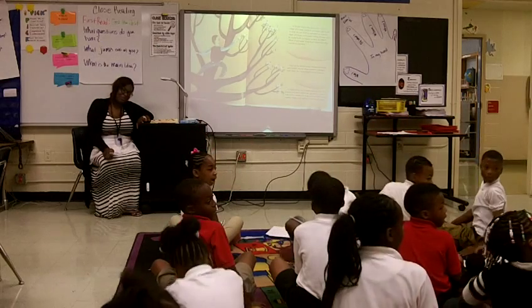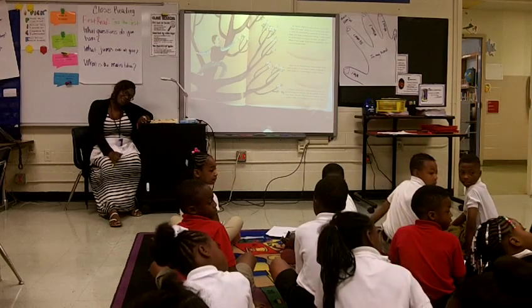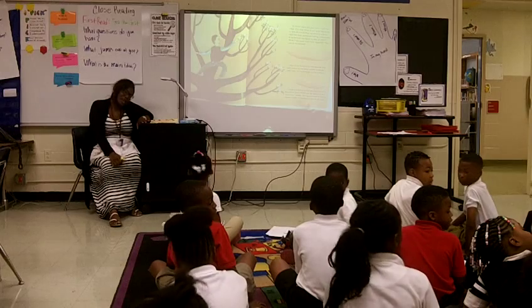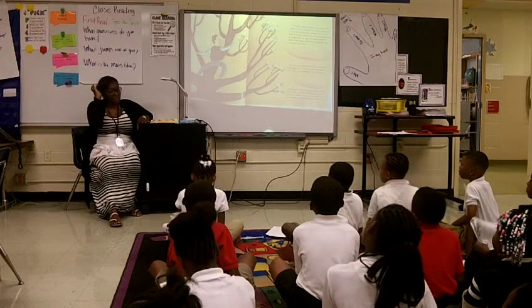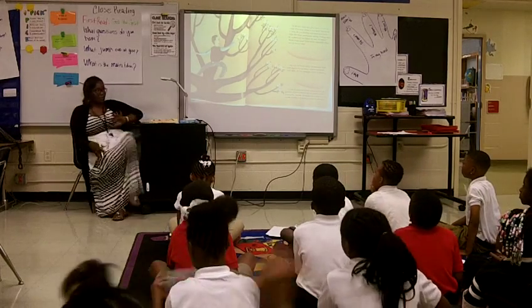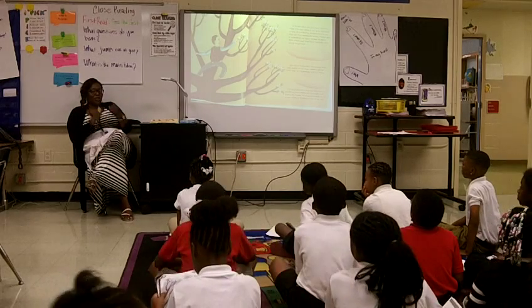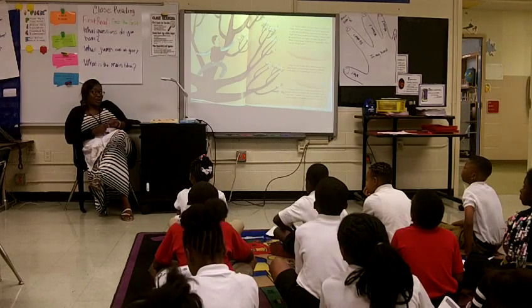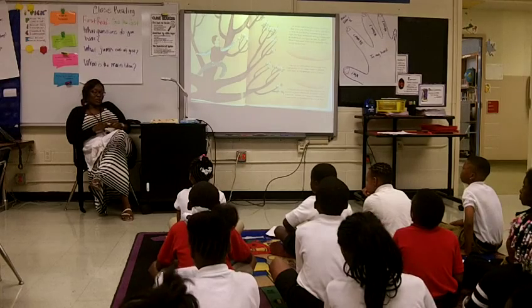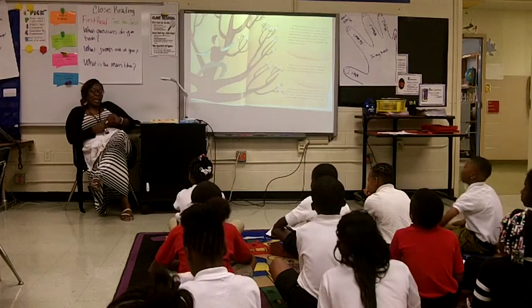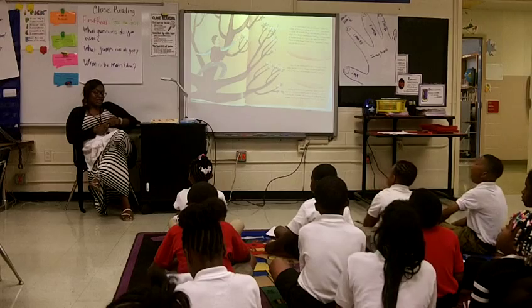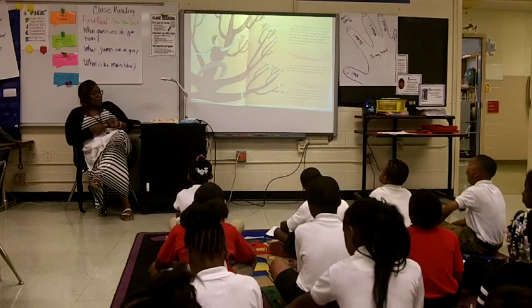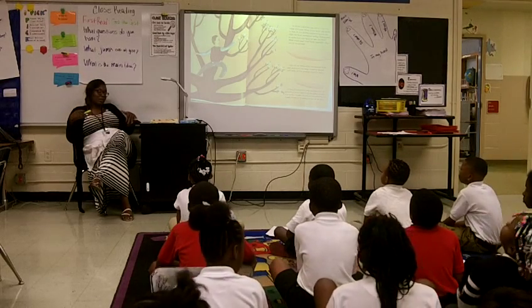Brianna? He's going to put the words on the tree. She says she predicts that they're going to put the words on the tree. So let me tell you one thing she did as a part of our learning goal today. She used one of the habits of discussion. She used "I predict..." So let's keep on going.